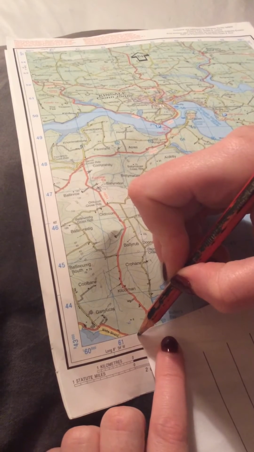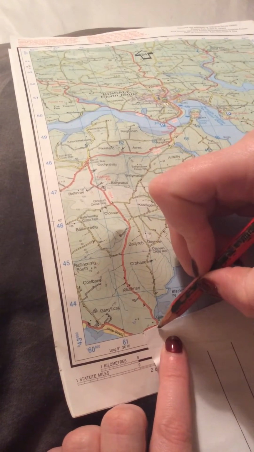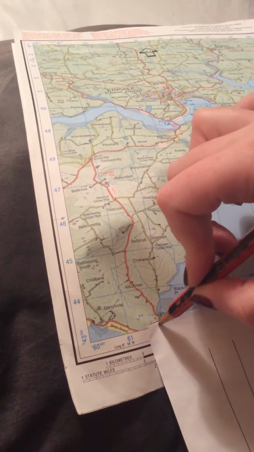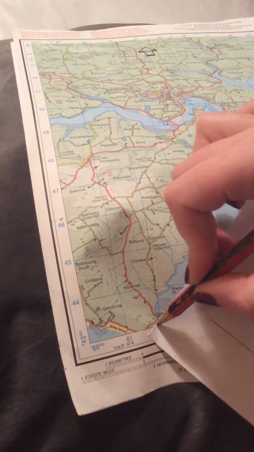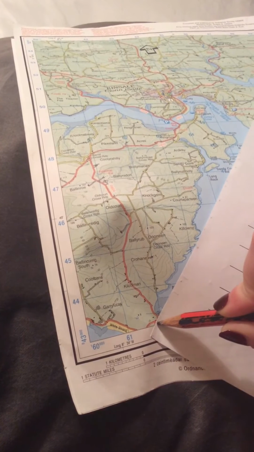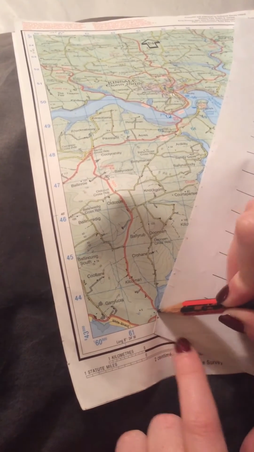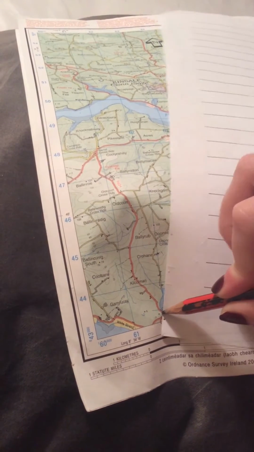And when we have it straight on the line, on the road, we move the pencil. And we hold the pencil down. And the only thing that we move now is the piece of paper. And we keep moving this until we have it straight with the road.